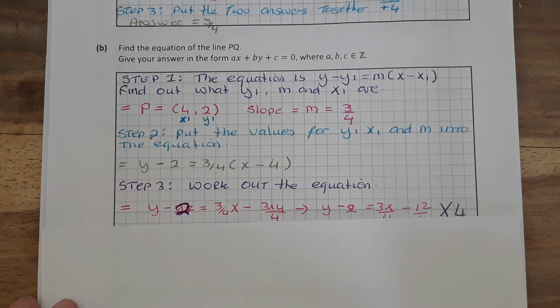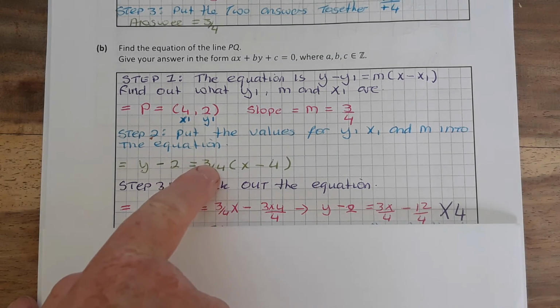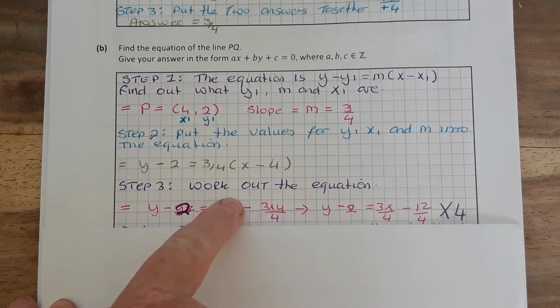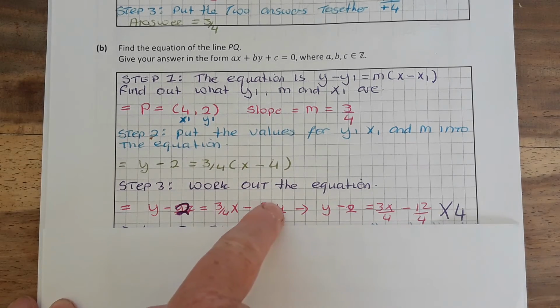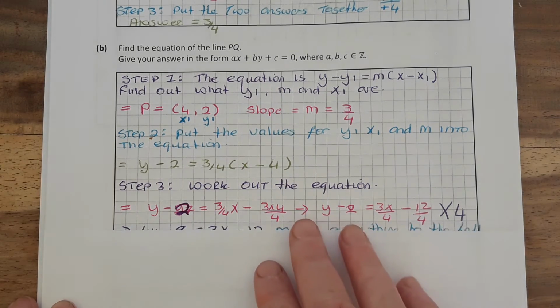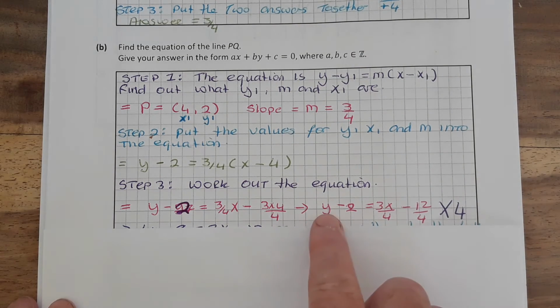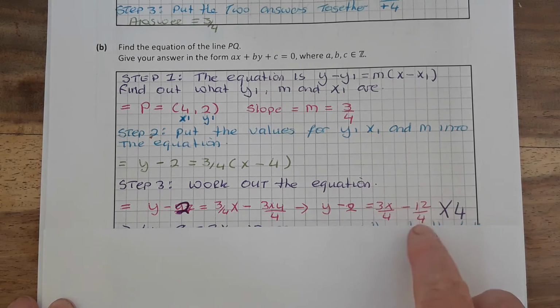So y minus 2 equals 3 over 4 x minus 3 over 4 by 4. So what I've done here, I've multiplied out that bracket. So 3 over 4 x minus 3 over 4 by 4. So rewrite that so it looks better. Y minus 2 equals 3x over 4 minus 12 over 4.